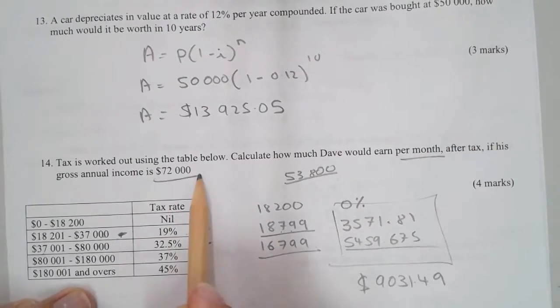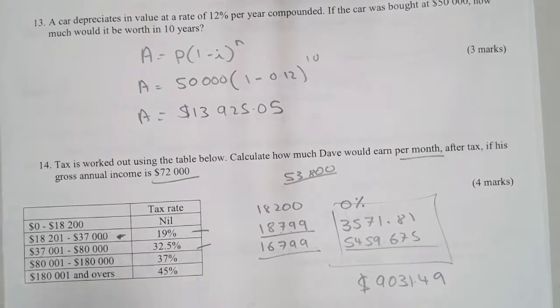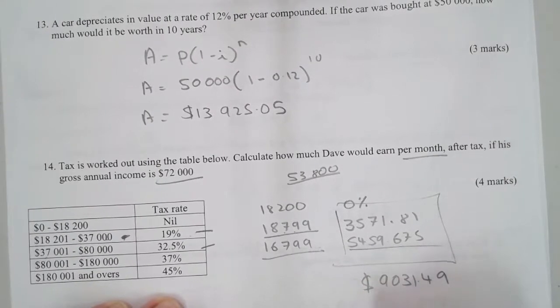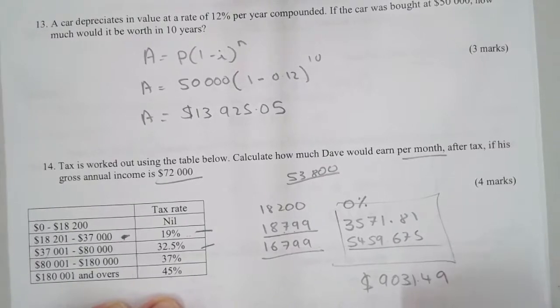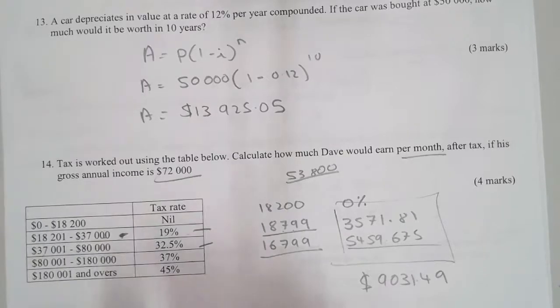So it's asking how much he would earn per month. So that's his wage, $72,000. You take away the tax, and then you divide it by 12. His wage is $5,247.38 per month. So that's how much he gets per month there.